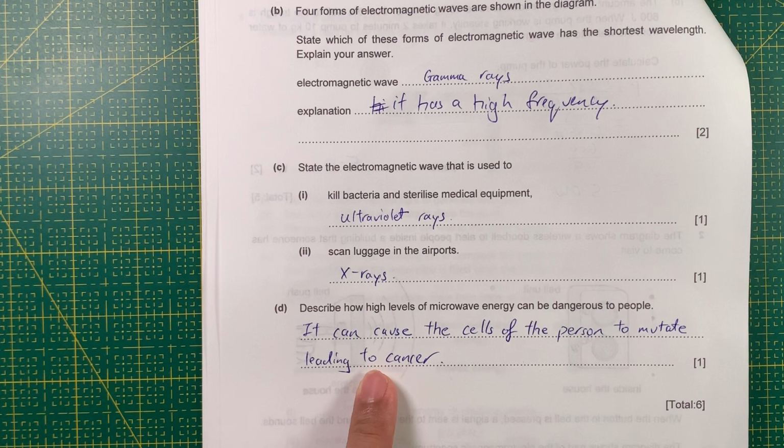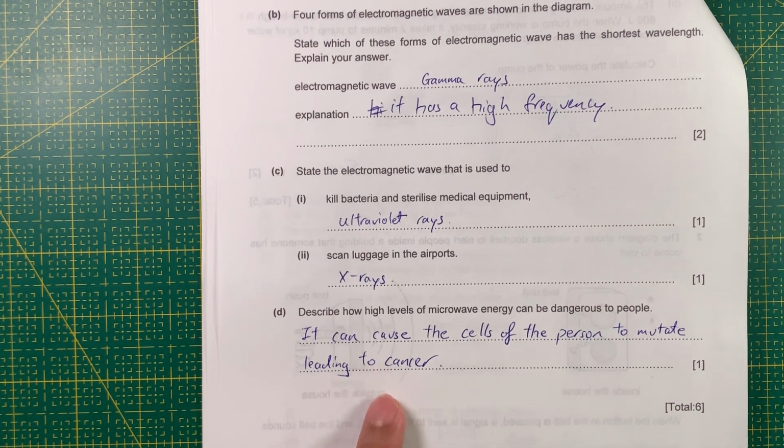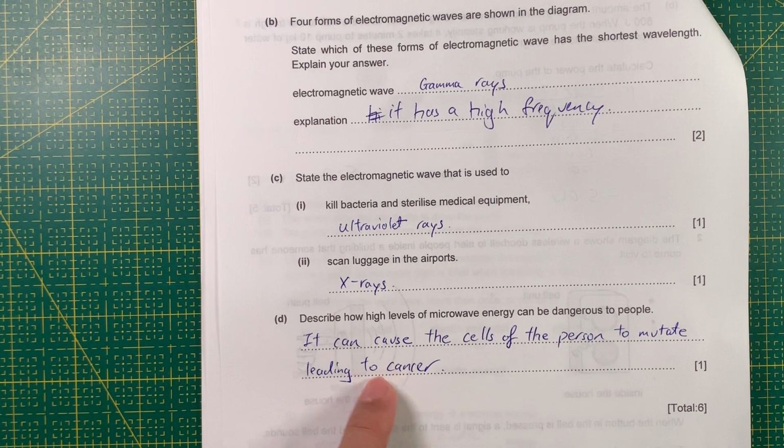So think about the microwave that you use to cook or heat up food in the microwave oven. The microwave oven uses microwaves to heat up food. So how does it work? The microwave actually has the same frequency as the water. So basically you excite the water molecules and cause them to heat up. And that's how it actually cooks the food.